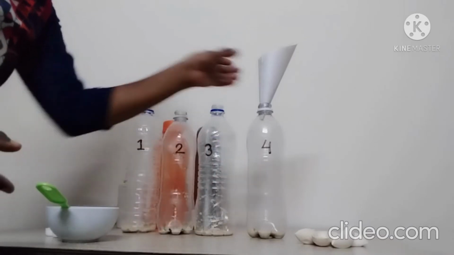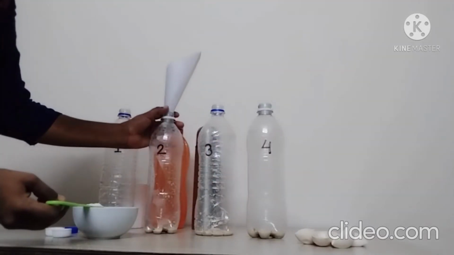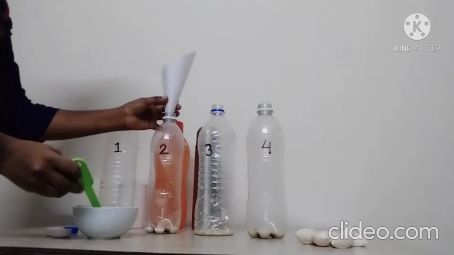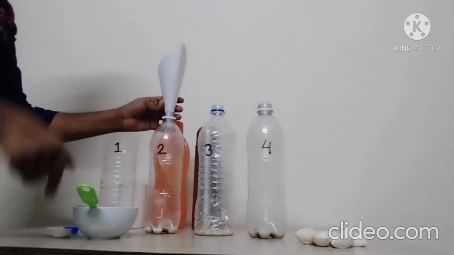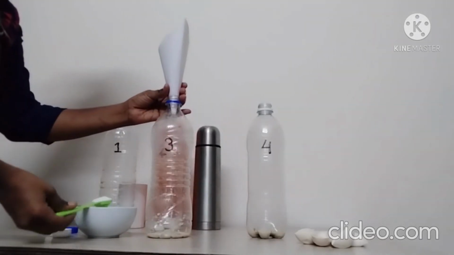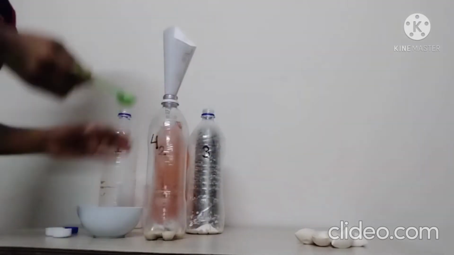Next, we will add sugar. Now watch carefully. We are going to add no sugar in bottle number 1, 1 teaspoon of sugar in bottles number 2 and 3 each, and 2 tablespoons of sugar in bottle number 4.